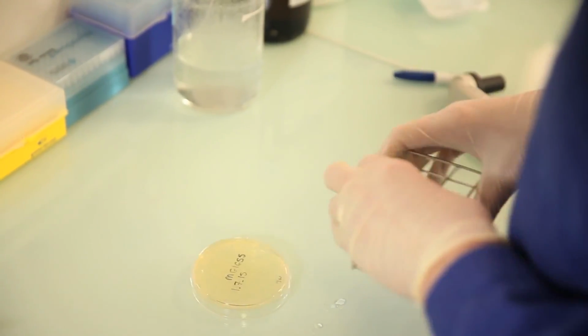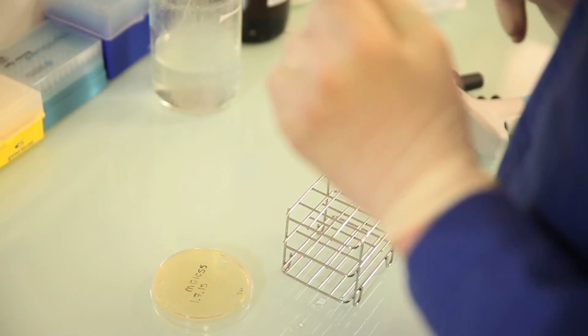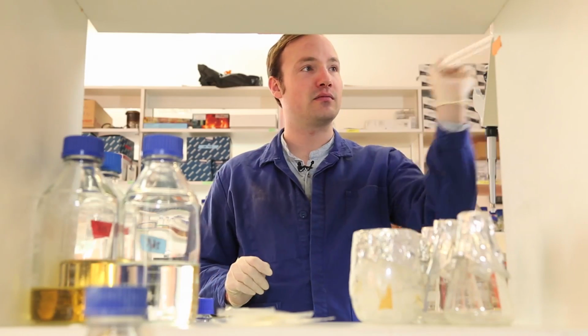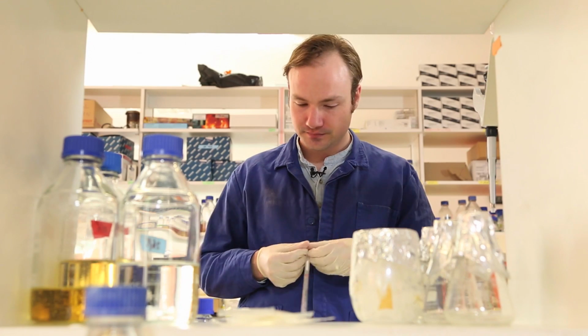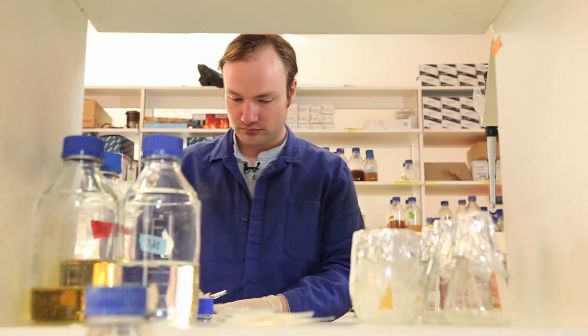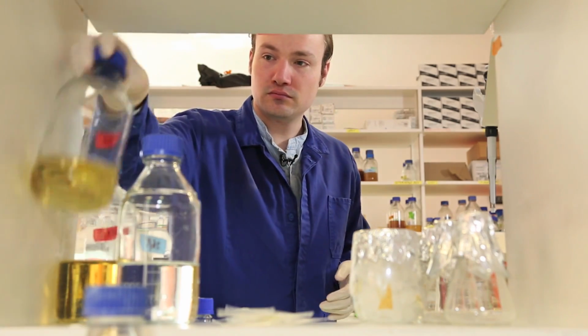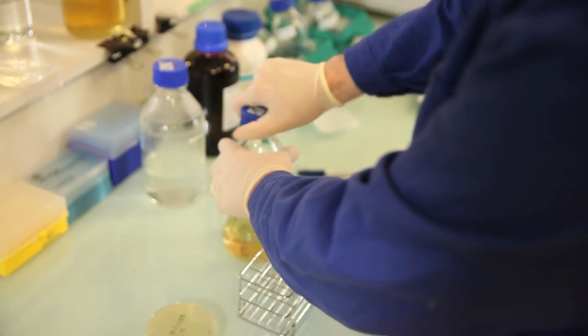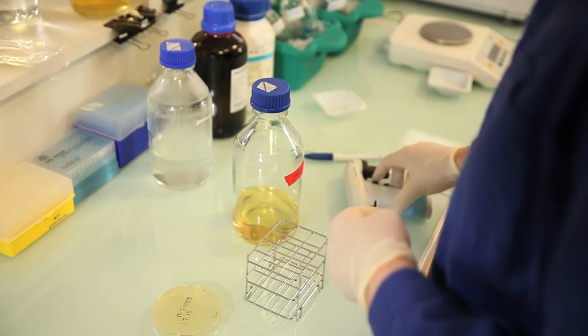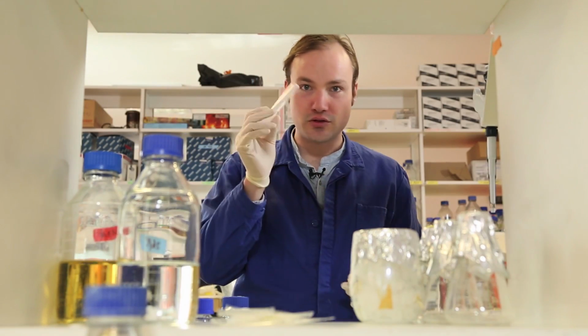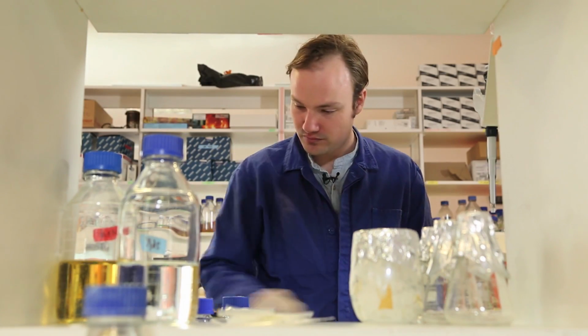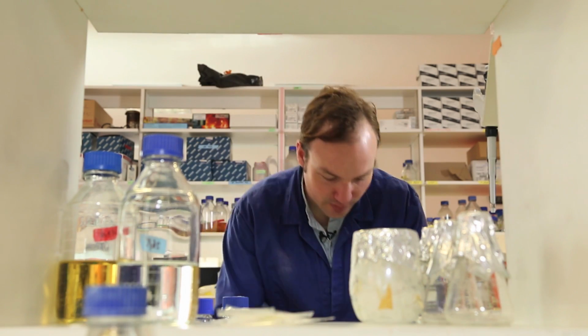Okay, so we're going to start a 5 ml culture of E. coli in LB media. So these are 14 ml Falcon tubes. Don't forget to label.